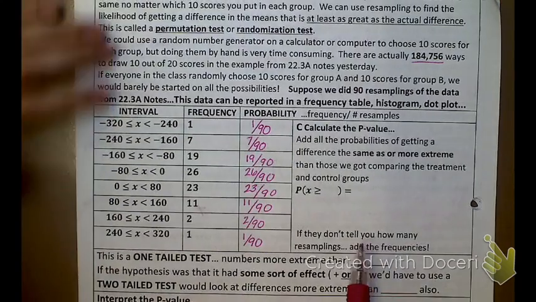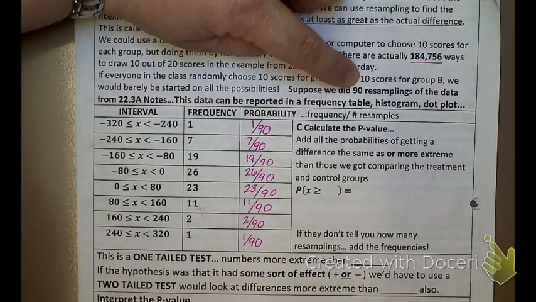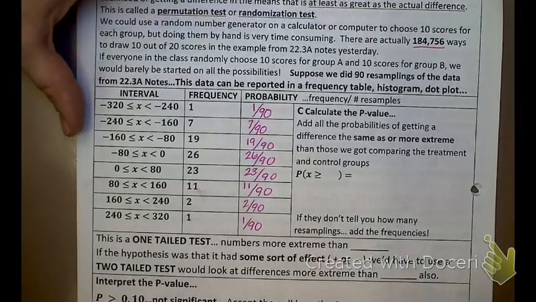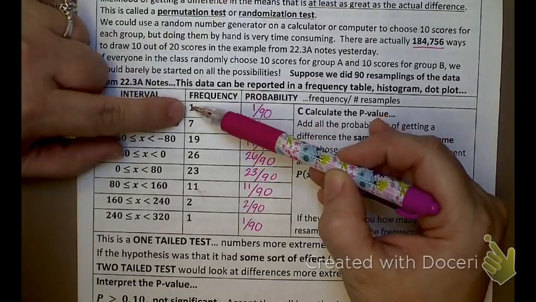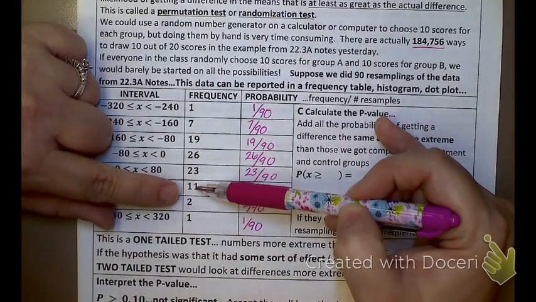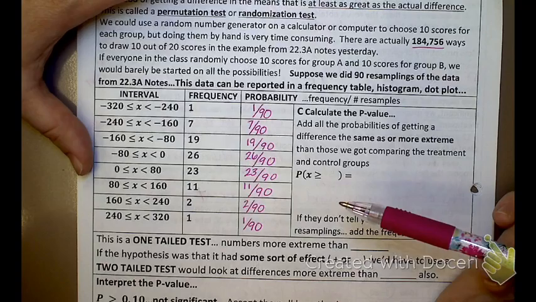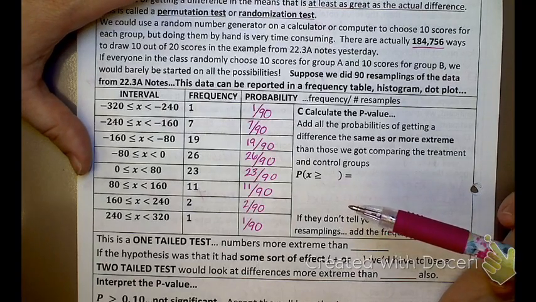By the way, if they don't tell you how many resamplings they did, I would add these: 1 plus 7 plus 19 plus 26 plus 23 plus 11 plus 2 plus 1, and that would give me 90, which would tell me how many resamplings they did.